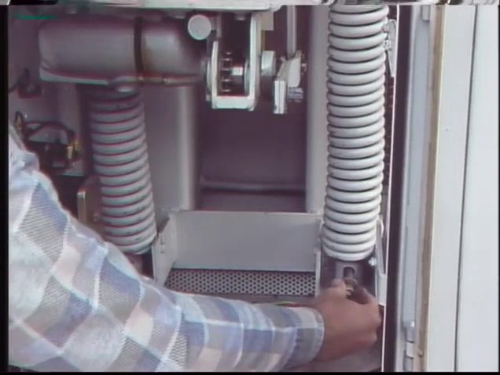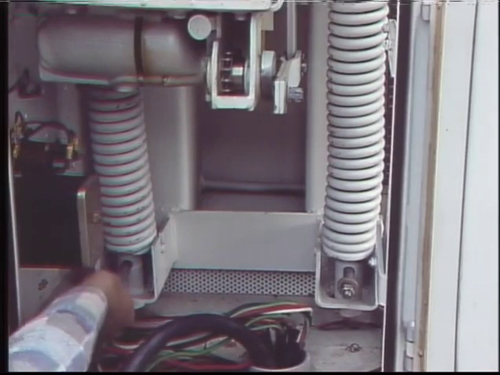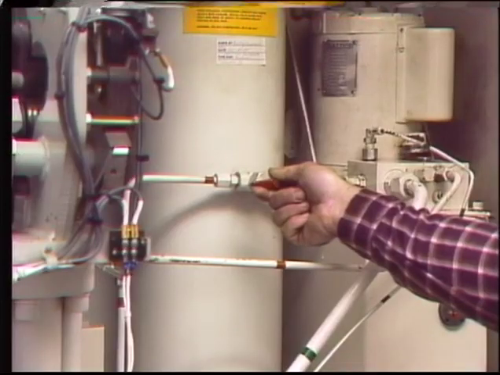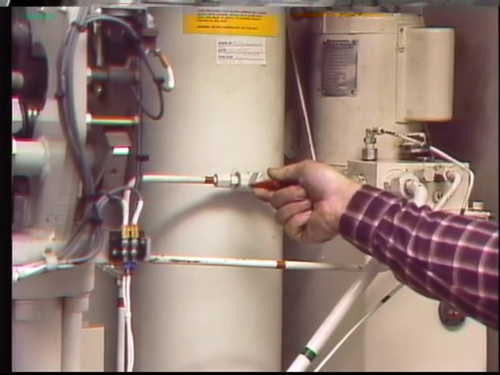For example, the closing springs on a motor spring mechanism are physically blocked to keep them from operating the breaker. On a hydraulic mechanism, a bleed valve is opened to bleed system pressure to zero so that the breaker cannot operate. Regardless of the mechanism involved, the breaker is isolated from the mechanism to prevent accidental injuries. Once that's done, work can proceed on the breaker.